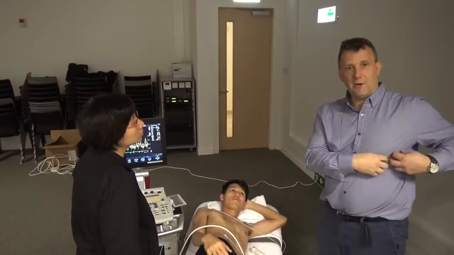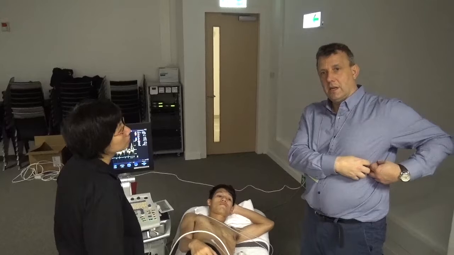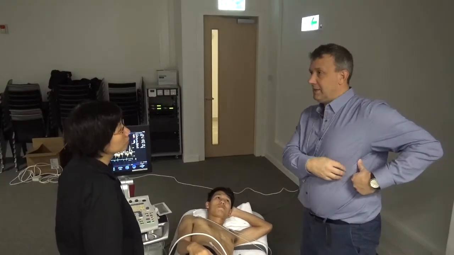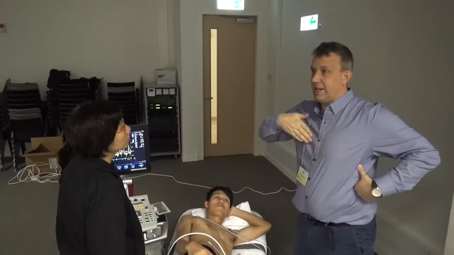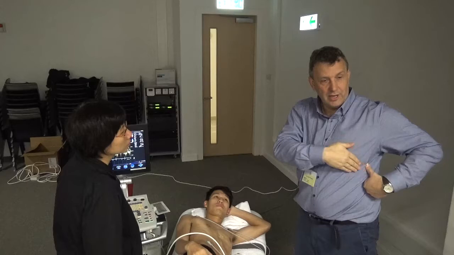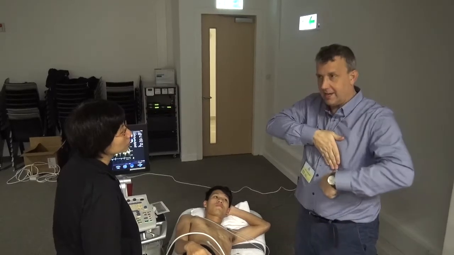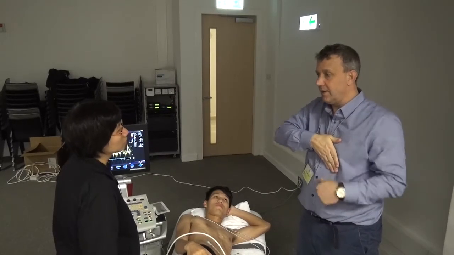Some people you have to go all the way round, almost under their armpit to get the orientation. If the heart's sitting like that, you've got to get round there. If the heart's sitting like that, you're out in the chest wall over here.